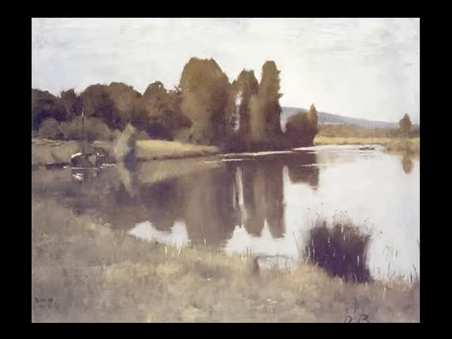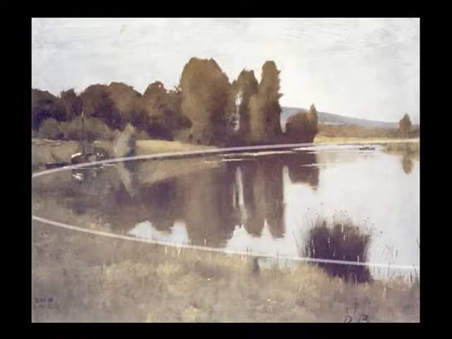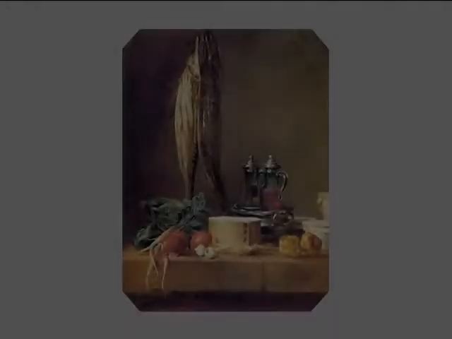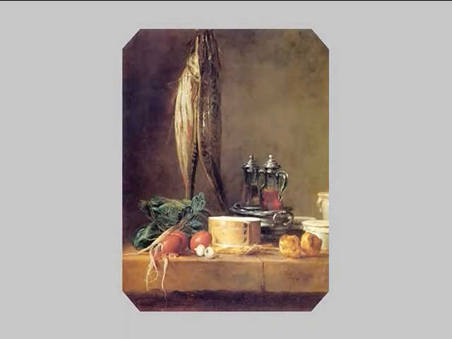And finally, I'd like you to look at the beautiful balance of these four shapes, as if they exist in space on the edge of a huge circle. We've looked at three landscapes. Let's look at a still life by Chardin.